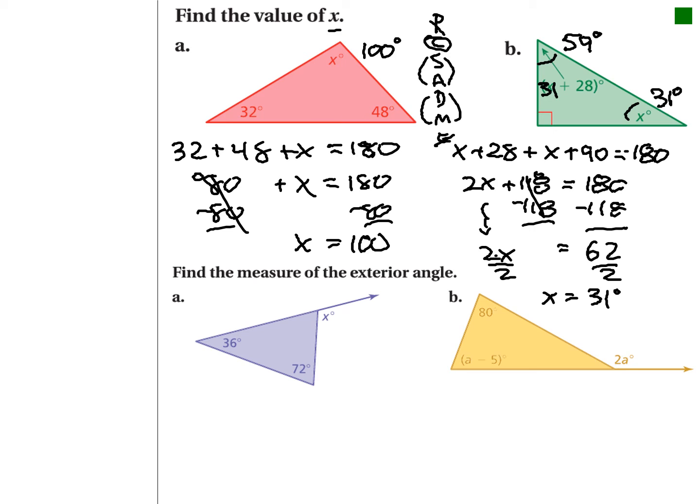Well, this one's going to be a little bit tricky, but what we're going to do is have this realization that this x is along this line. And so if this is x, then this little part in here has to be supplementary to x, or x plus whatever this is, 180 minus x. These two numbers are rather simple.